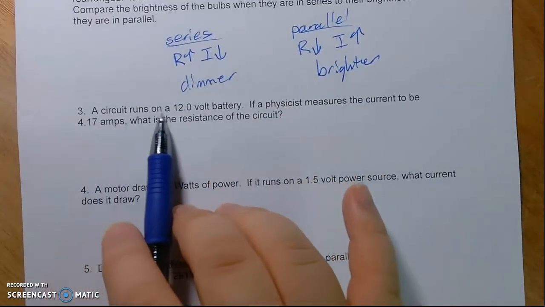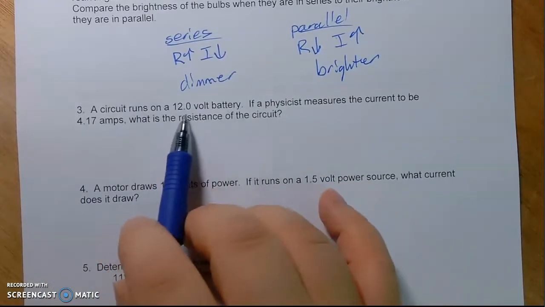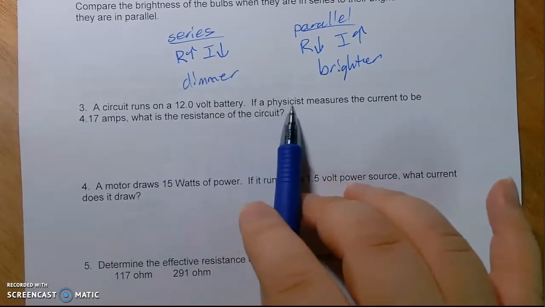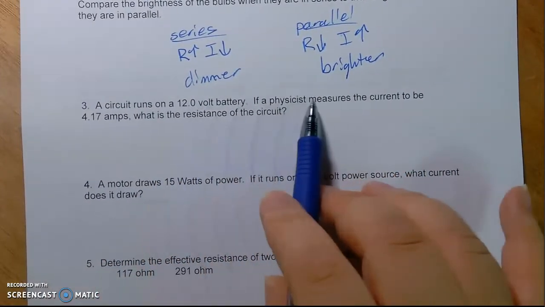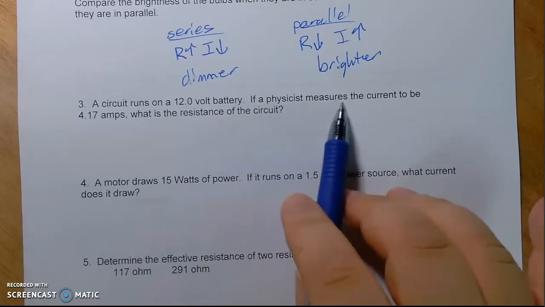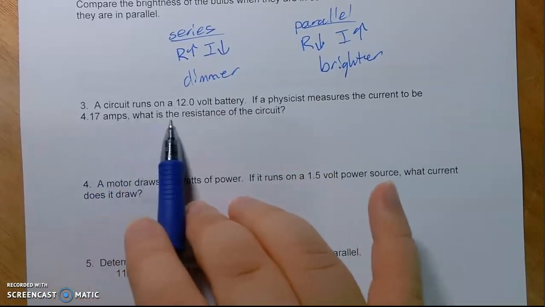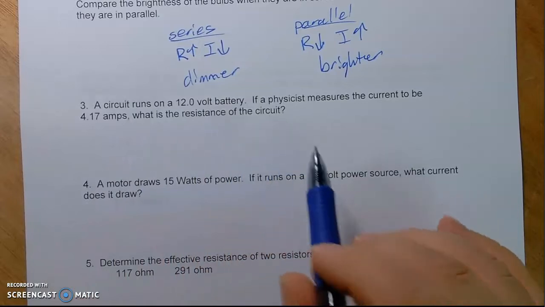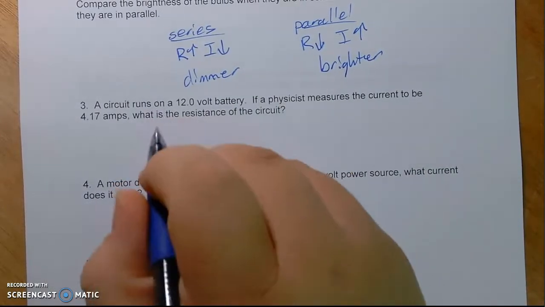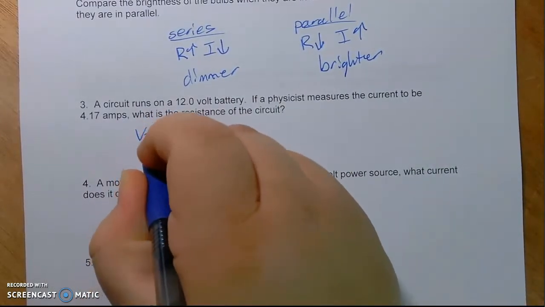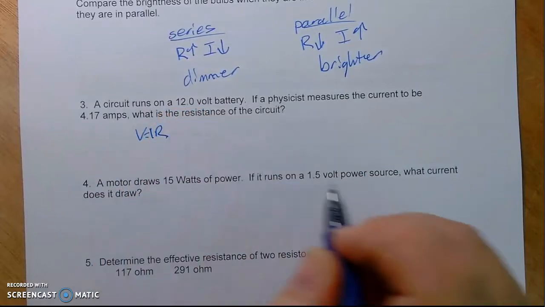A circuit runs on a 12-volt battery, so this is a car. If a physicist measures the current to be 4.17 amps, what is the resistance of the circuit? That's just our basic Ohm's law, V equals IR.